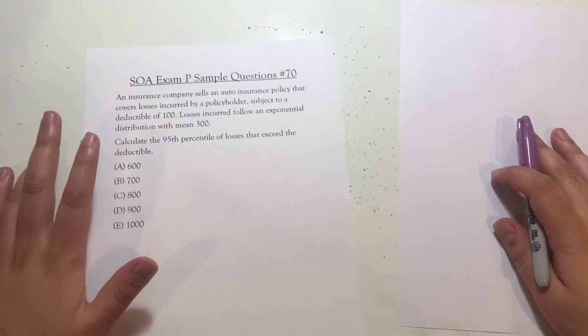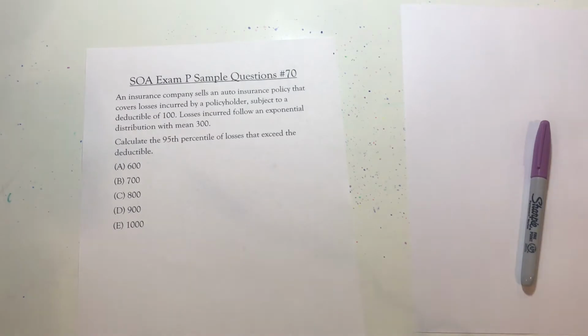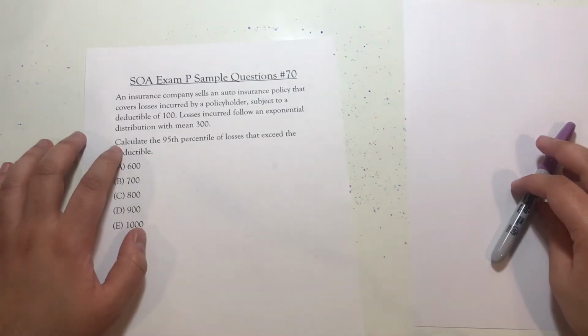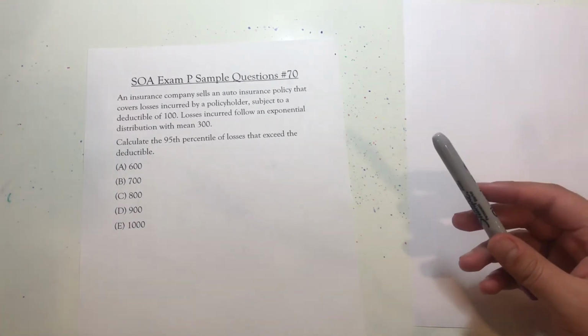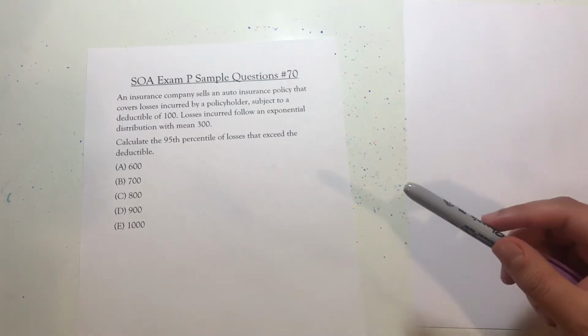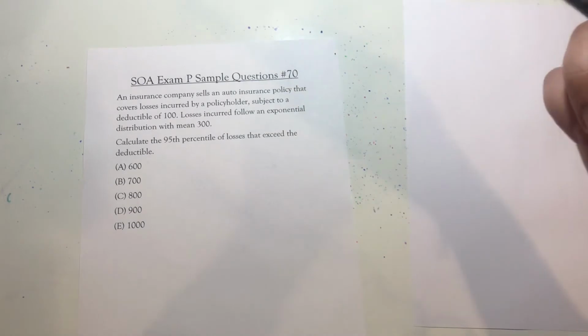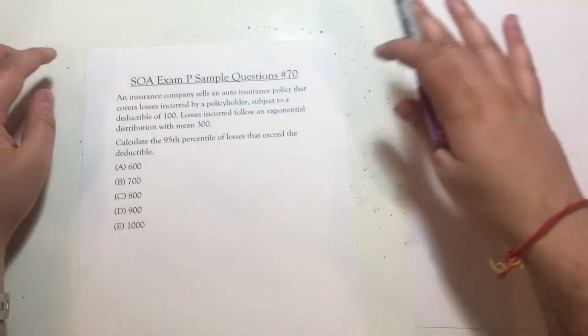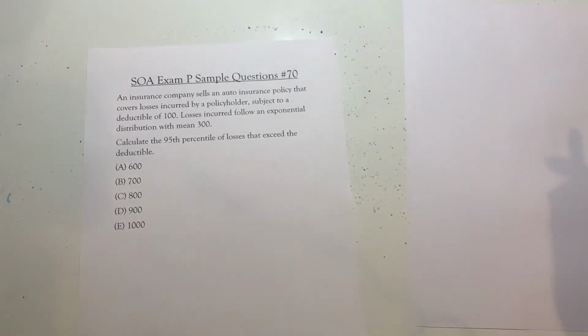All right, so in this video, we're going to go through sample question 70 from the Society of Actuaries Exam P list of sample questions. The question reads, an insurance company sells an auto policy that covers losses incurred by a policyholder subject to a deductible of 100. Losses incurred follow an exponential distribution with the mean being 300. Our job is to calculate the 95th percentile of losses that exceed the deductible.